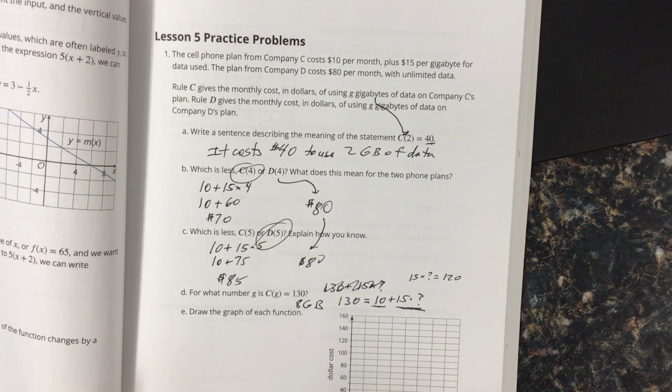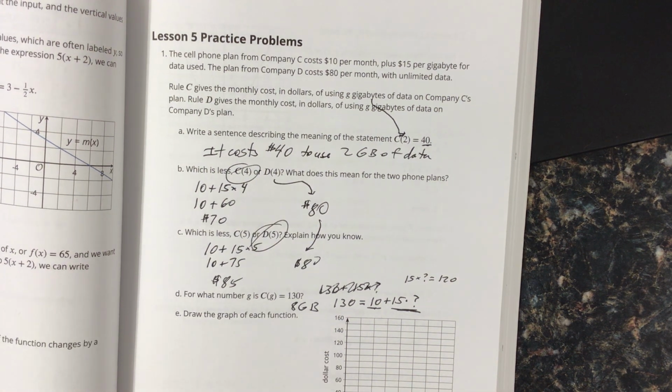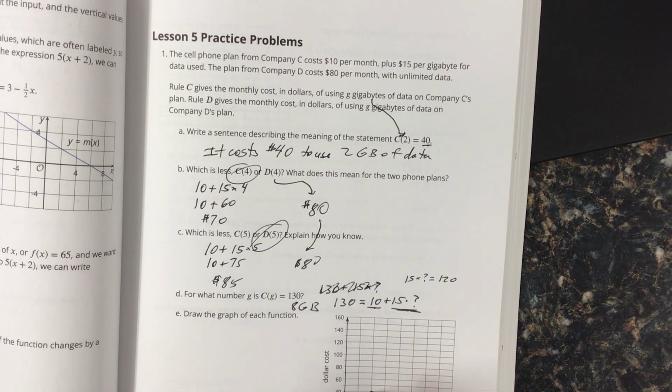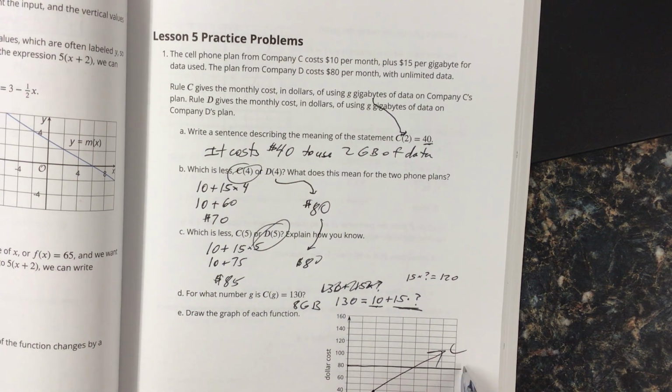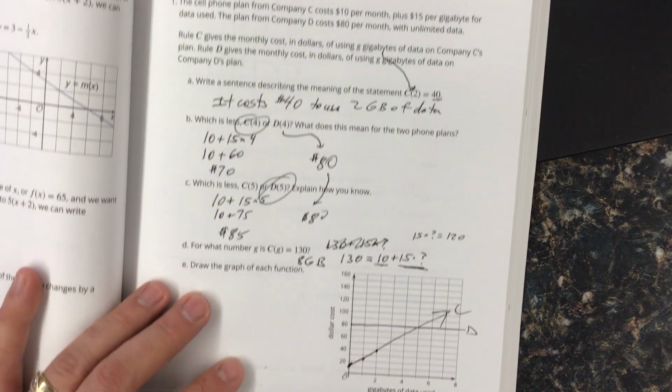And then up another 15. $25 plus 15 would be 40. So you should see that continuing to go up. Other one, that would be cell phone D, $80, right there, straight across.